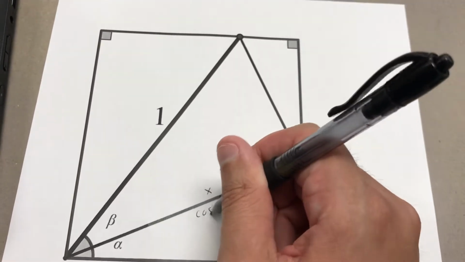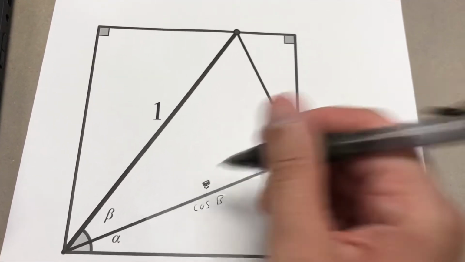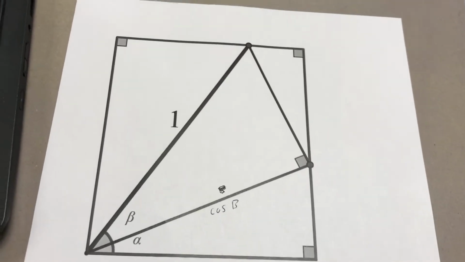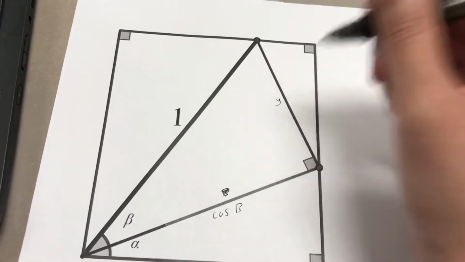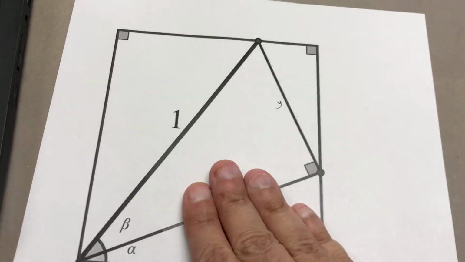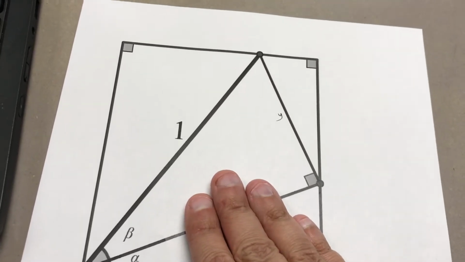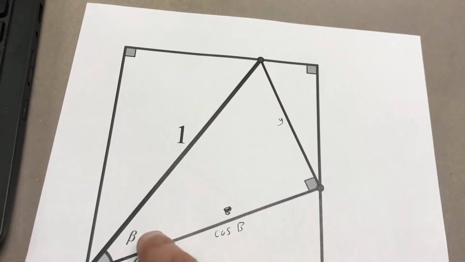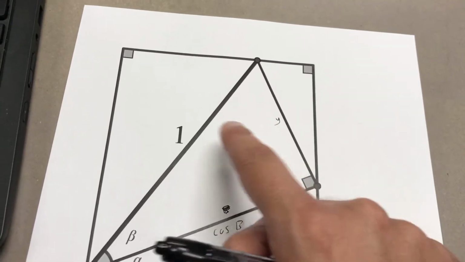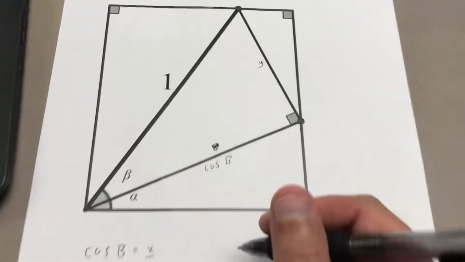Because now I'm using my angle measure to represent that side instead of just a random variable I made up, okay? Now, I'm going to try the same kind of thing on this side over here. I'm going to call this side y, okay? And I'm going to cover up that value I just found. I'm going to use the beta and the y and the 1. Notice we have an opposite side and we have a hypotenuse. That is a sine relationship.